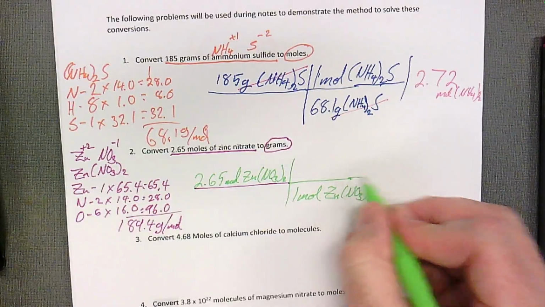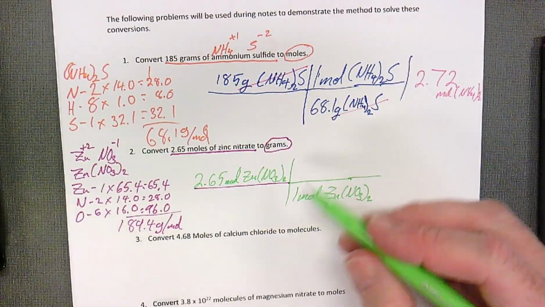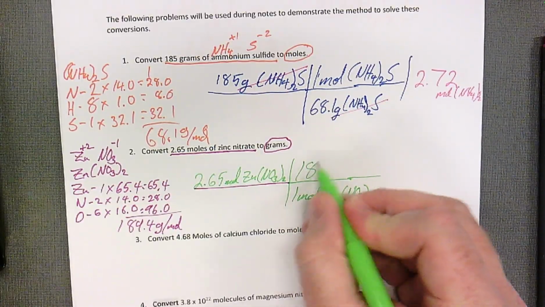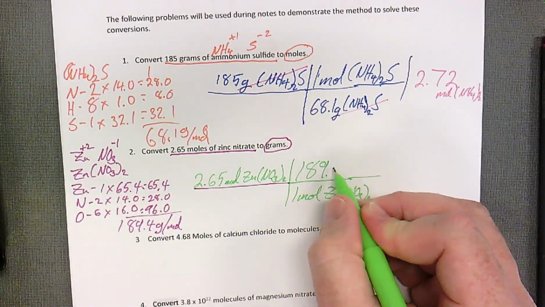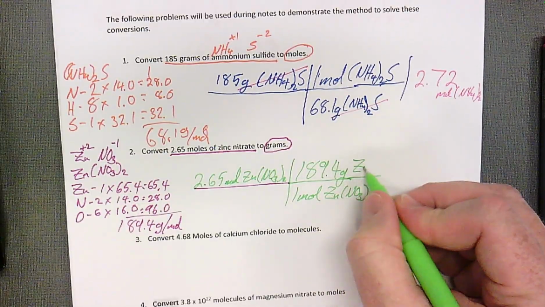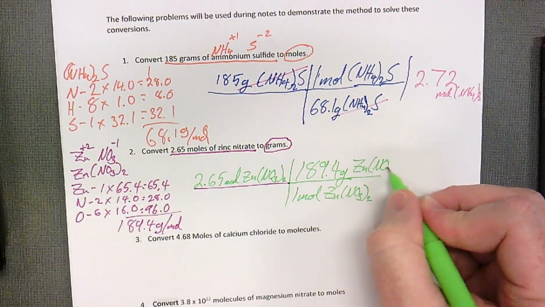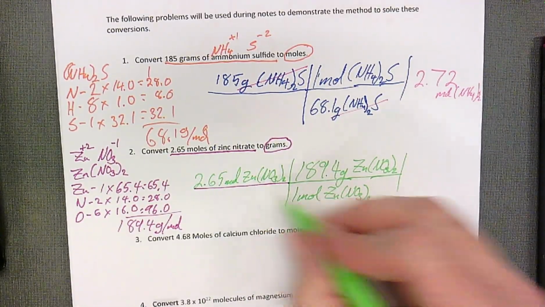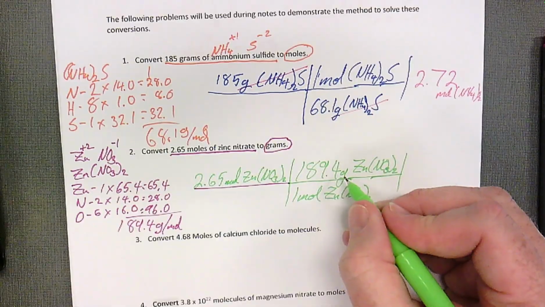All right, and on top will be the grams, because that's what I want. I want grams. 189.4 grams of Zn(NO3)2. So what I started with goes on bottom. What I want goes on top.